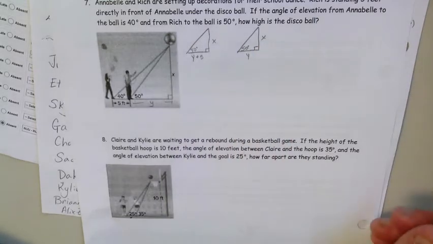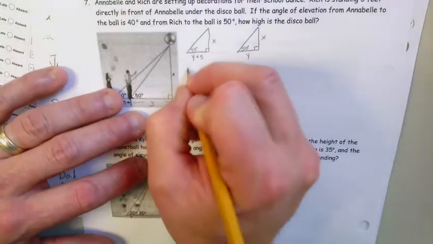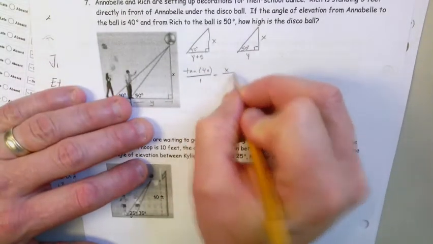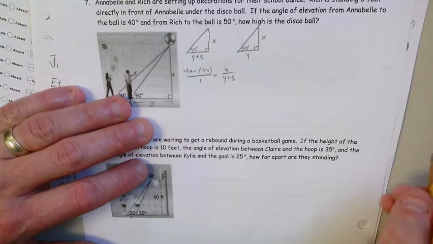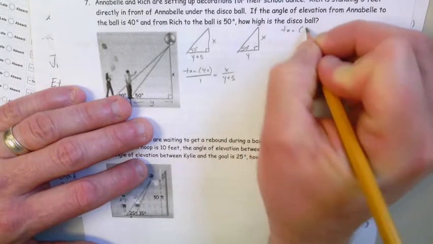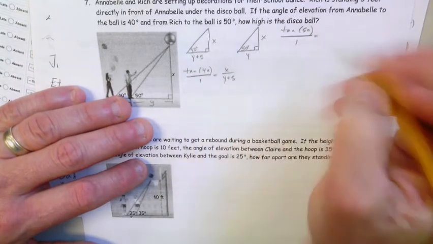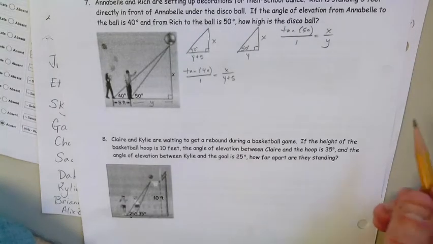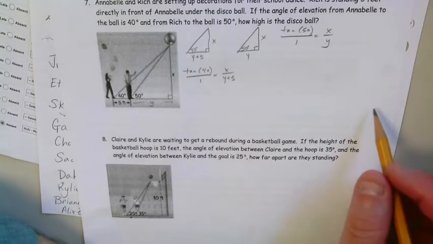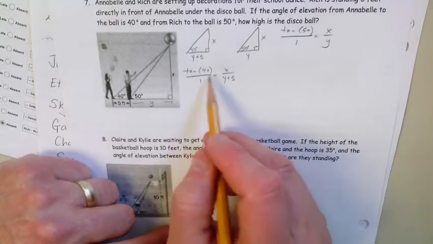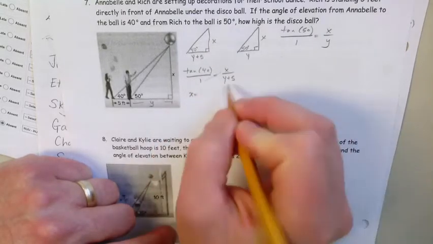Okay? So if I'm going to set up a trig function, I'm going to say the tangent of 40 is equal to opposite over adjacent. And for the other one, I'm going to say the tangent of 50 is equal to the opposite over the adjacent. Now, we want to be able to solve for x. So I want to get y by itself. So I'm going to cross multiply, and I'm going to cross multiply.